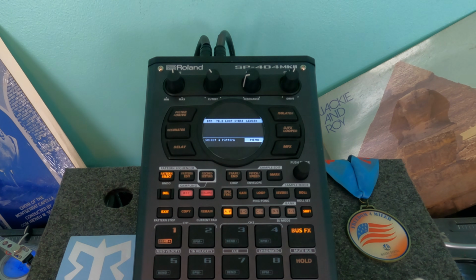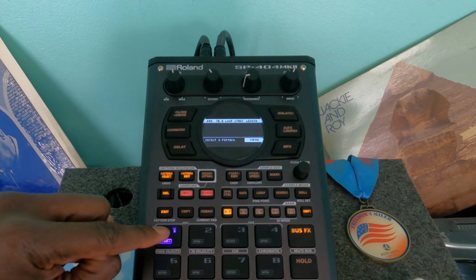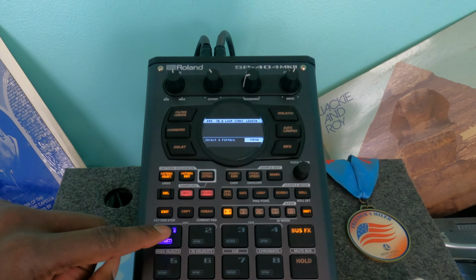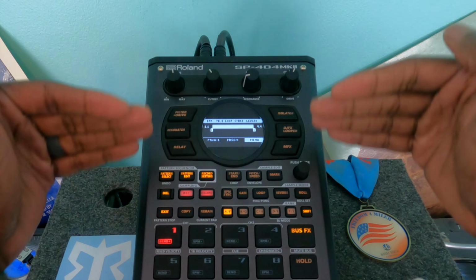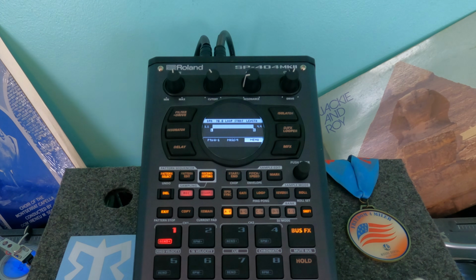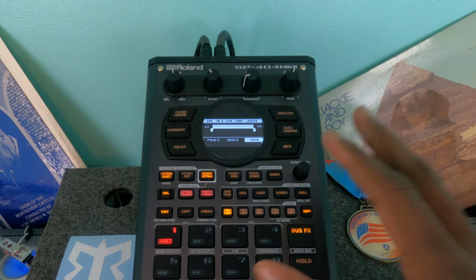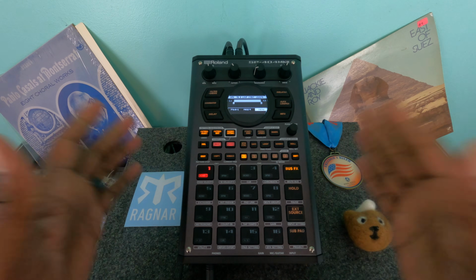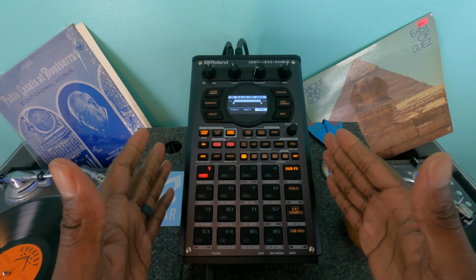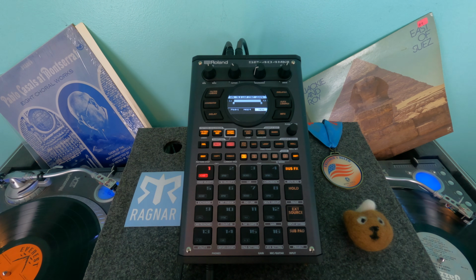So if I go into pattern mode by hitting pattern select and I press pattern edit, and since I have the one pattern here, it's going to ask me to select the pattern. I'm going to select that pattern. And now it shows kind of in space and time the length of my pattern, and I have the ability to manipulate it right here. What I want to do here is I want to double the length from a 4-bar to an 8-bar.